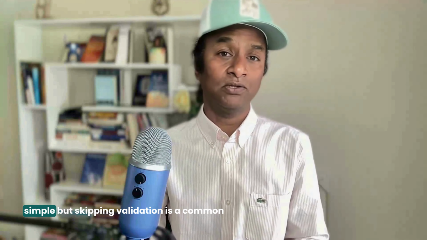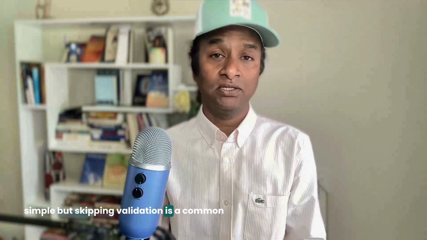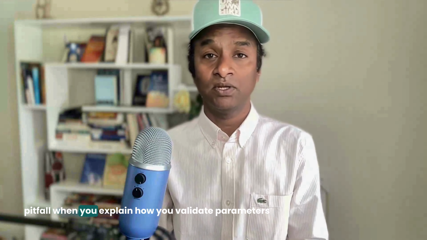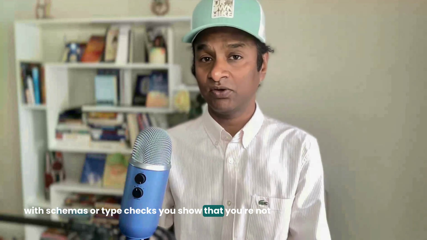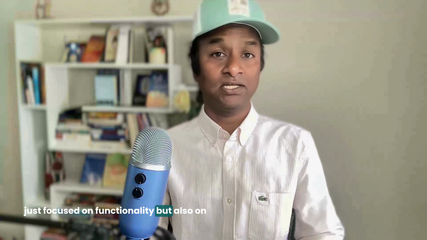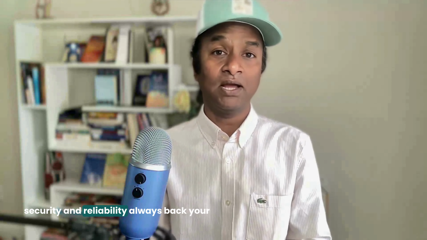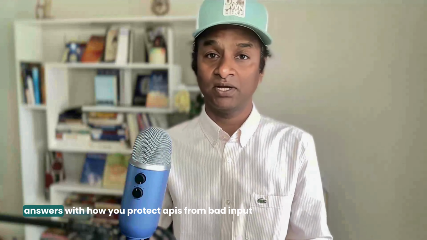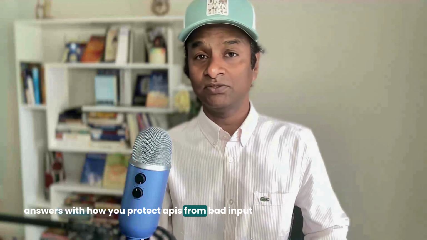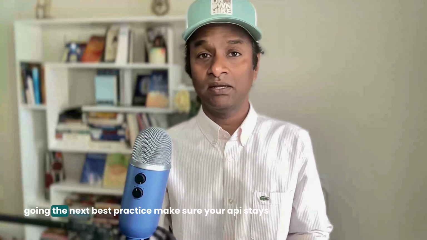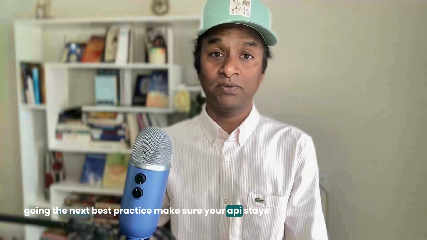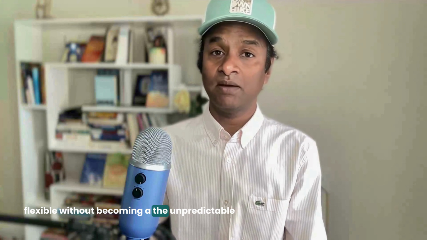Query inputs may look simple, but skipping validation is a common pitfall. When you explain how you validate parameters with schemas or type checks, you show that you're not just focused on functionality, but also on security and reliability. Always back your answers with how you protect APIs from bad input. That's a sign of real world experience. Let's keep going. The next best practice makes sure your API stays flexible without becoming unpredictable.